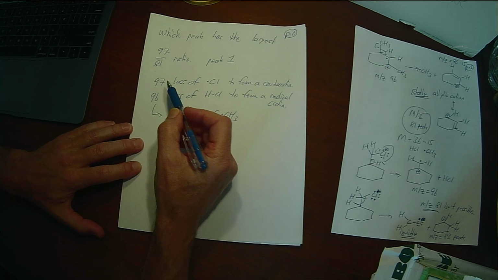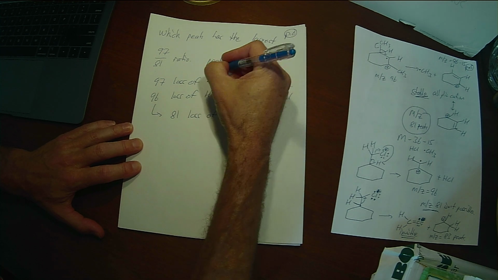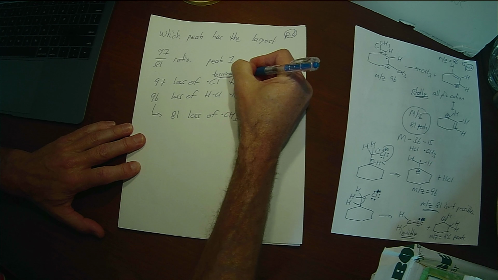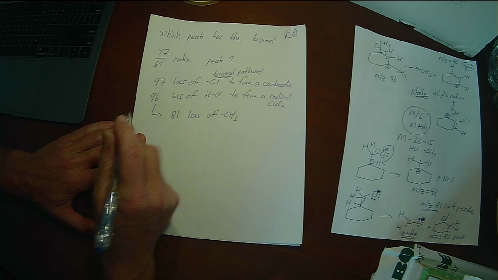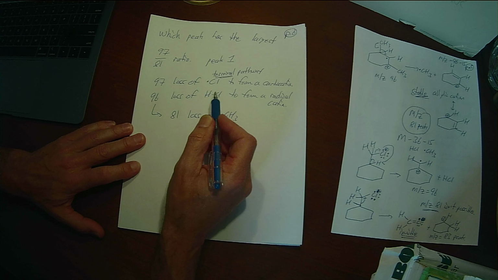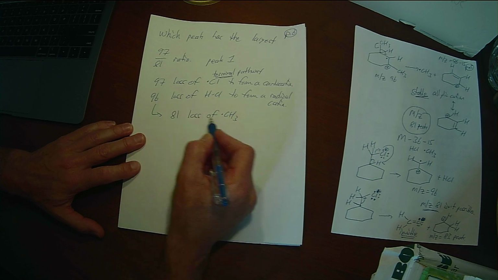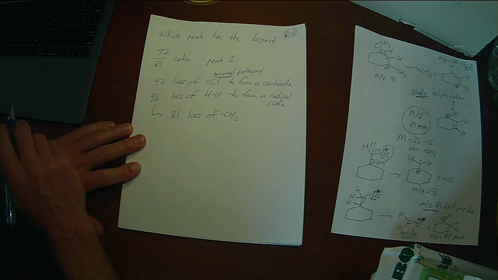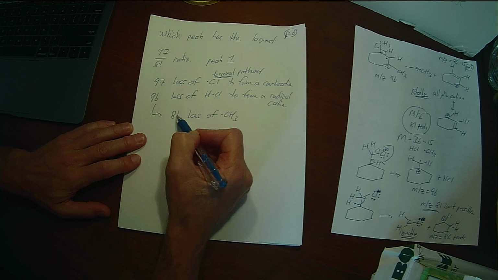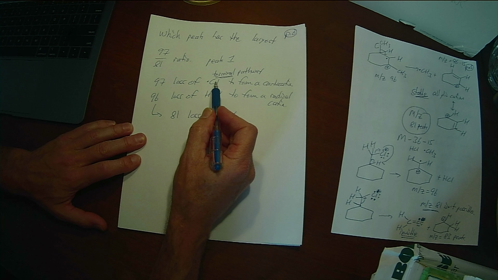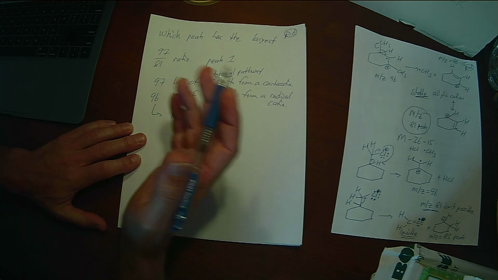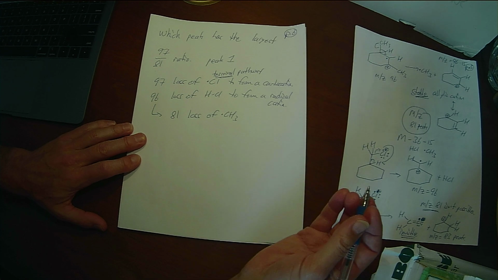So if you lose chlorine, that's a terminal pathway, right? It can't go any further because we've generated a carbocation that's not subject to further rearrangement. If you lose HCl, that's not a terminal pathway. We can then lose the methyl to form the 81. So the one that has the largest 97/81 ratio is the one that loses chlorine the most readily. And which one should lose the chlorine most readily?